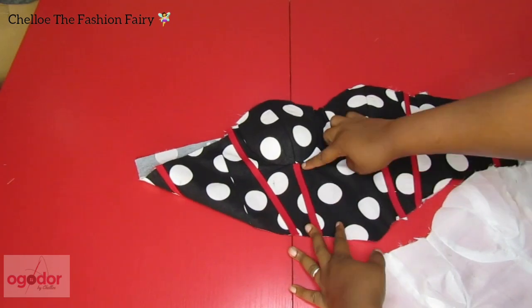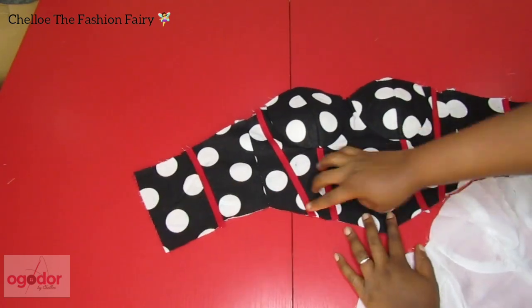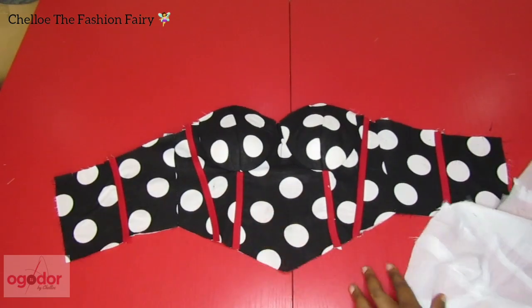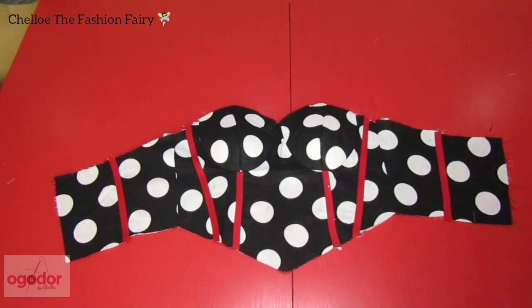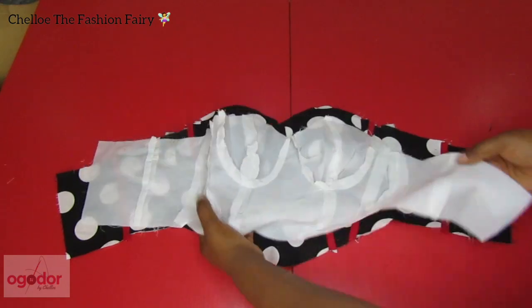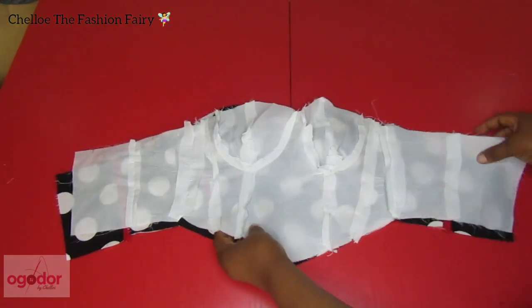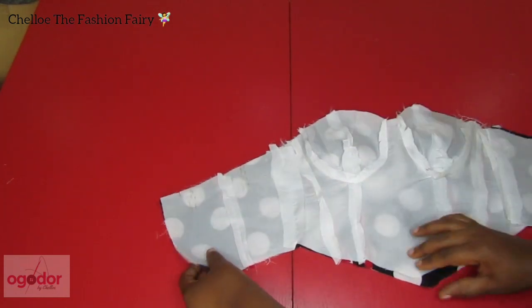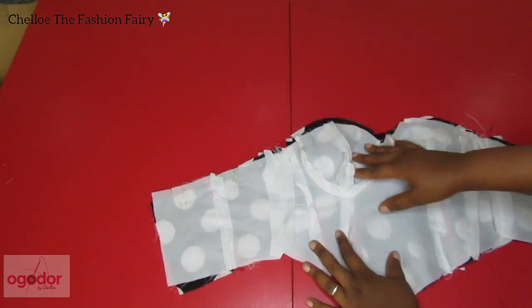Now if you're using boning for this, you will need to create a channel for the boning. If you don't know how to already do this, please check my previous video on corsets to know how to create boning channel. So this is my lining piece, and I'm going to be using my lining to be turning the upper part of this.